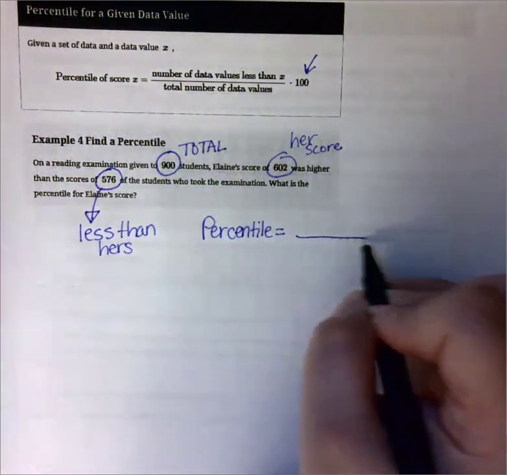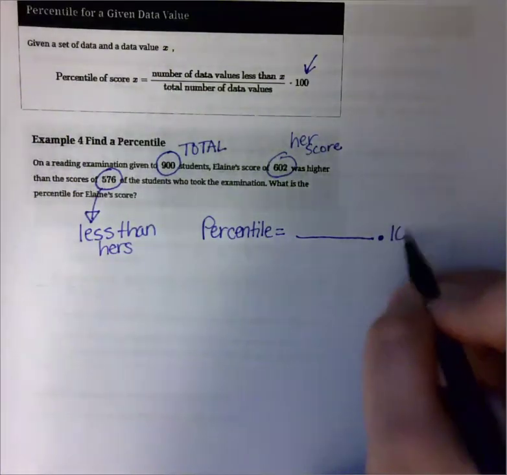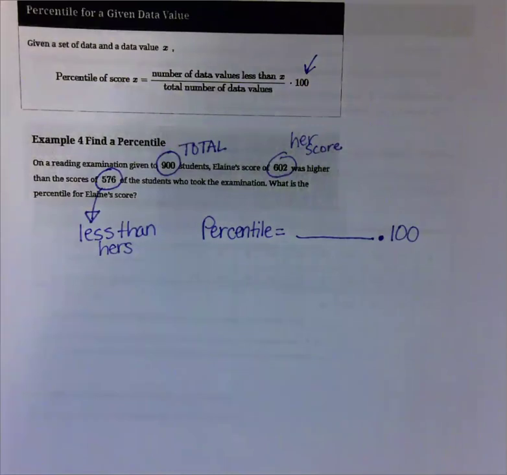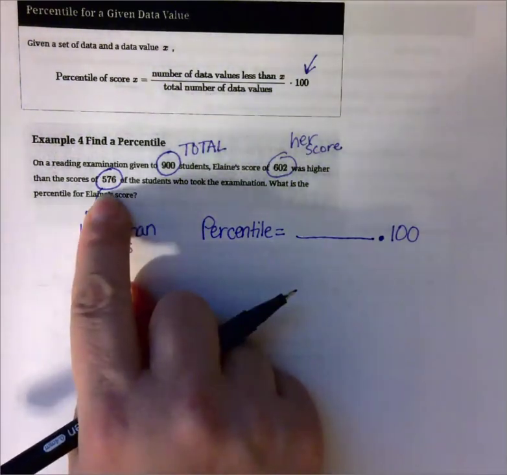So we're going to have a fraction, and then we're going to multiply it by 100. The first value is the number of data, or the number of people whose score was less than Elaine's score of 602. Well, that's this number, 576.